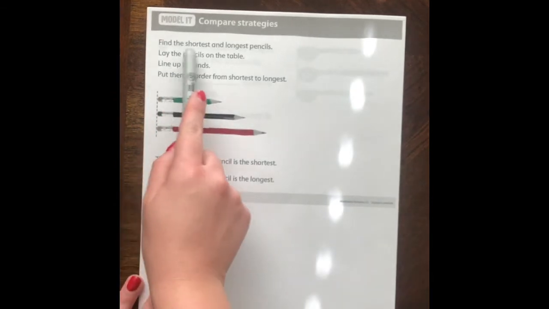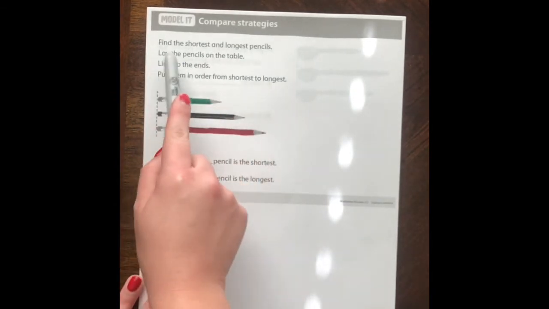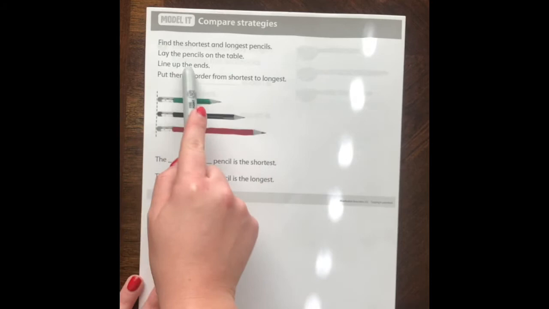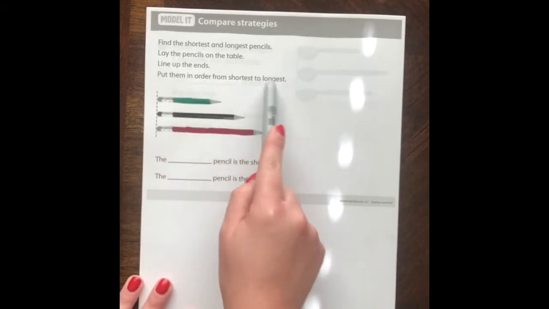Next, find the shortest and longest pencils. Lay the pencils on the table. Line up the ends. Put them in order from shortest to longest.